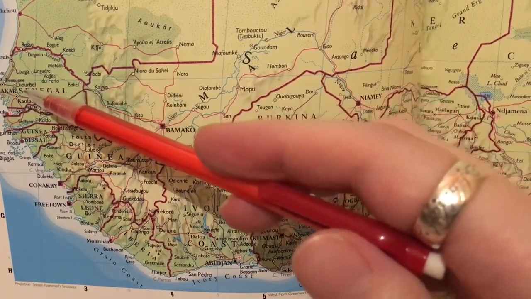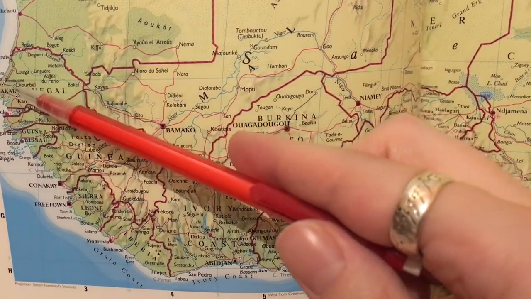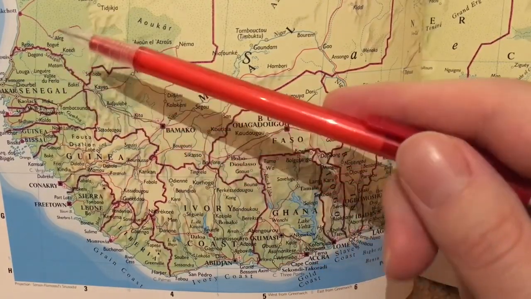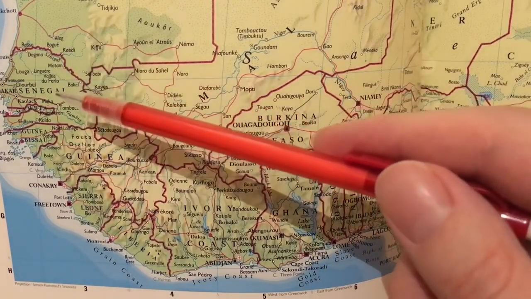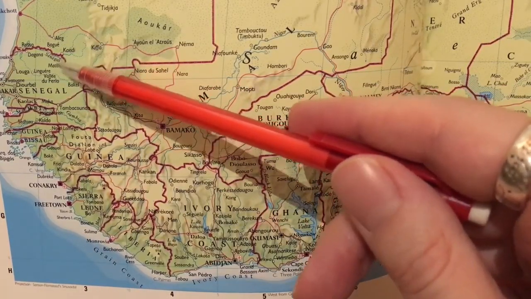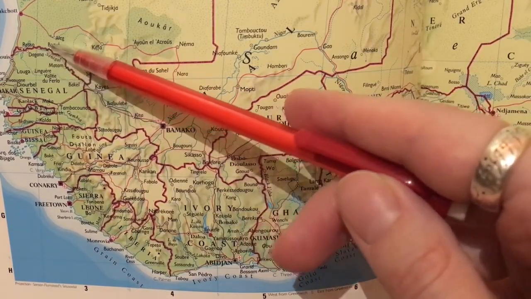So Dakar is the capital of Senegal, or Sénégal, as I want to call it, en français. That must be the Senegal River.